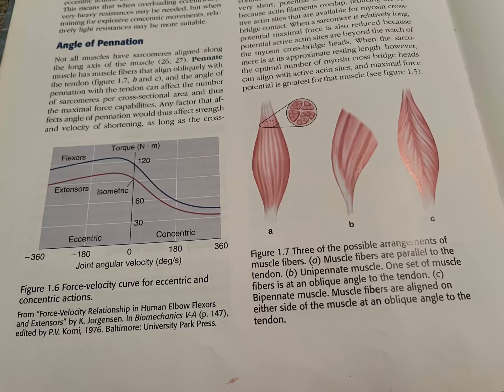Angle of pennation. Not all muscles have sarcomeres aligned along the long axis of the muscle. Pennate muscles have muscle fibers that align obliquely with the tendon, and the angle of pennation with the tendon can affect the number of sarcomeres per cross-sectional area, and thus maximal force capabilities. Any factor that affects angle of pennation would thus affect strength and velocity of shortening.